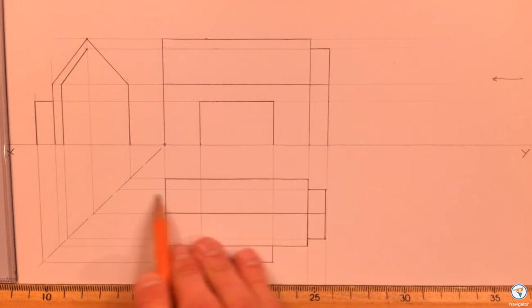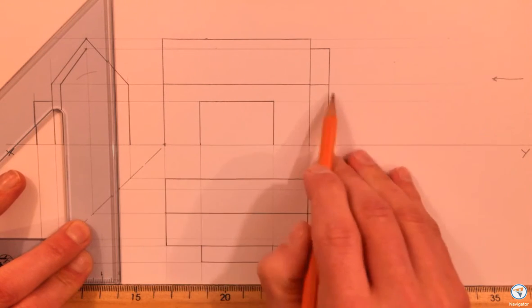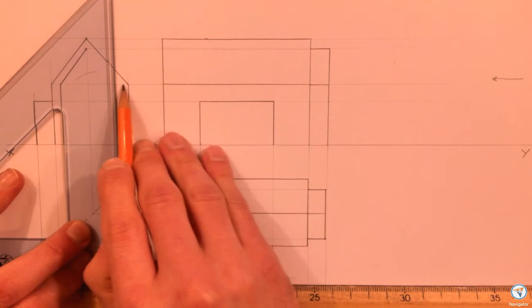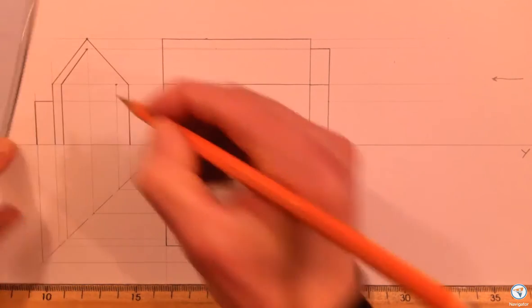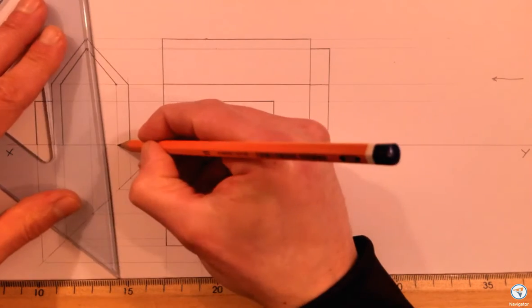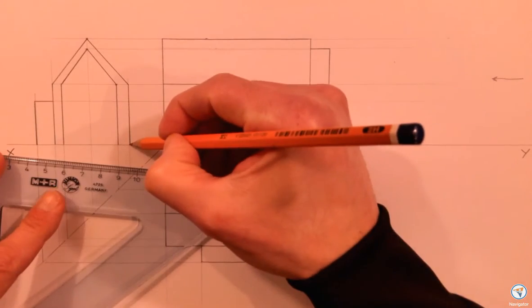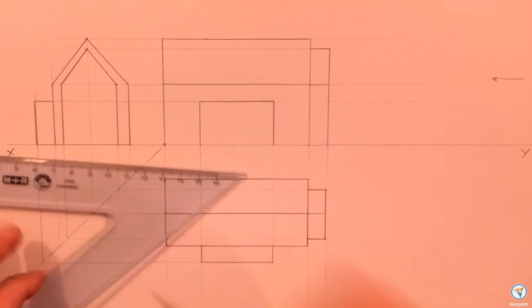Same for the back. Back comes across, take it up out of the plan, and again it is the same height as the main roof, and that is my completed end view. So I've darkened in just the bits I see. There's my completed end view.